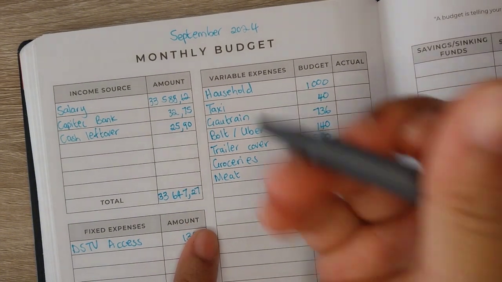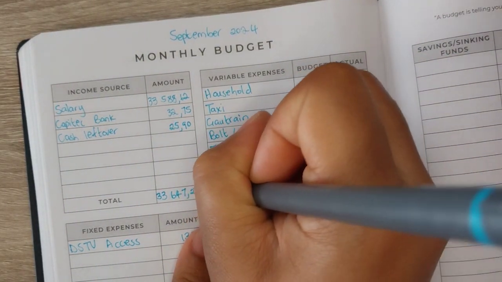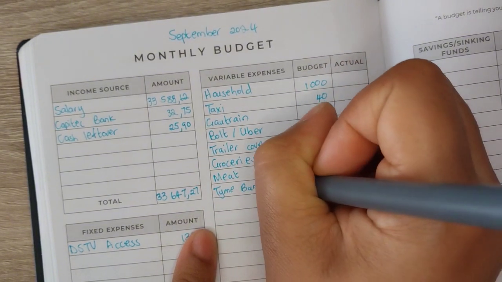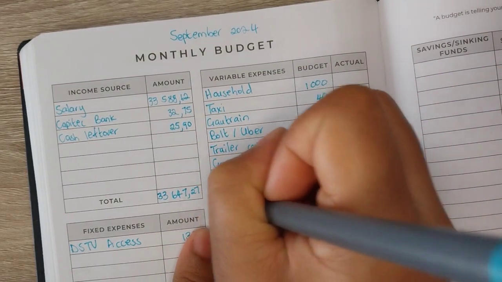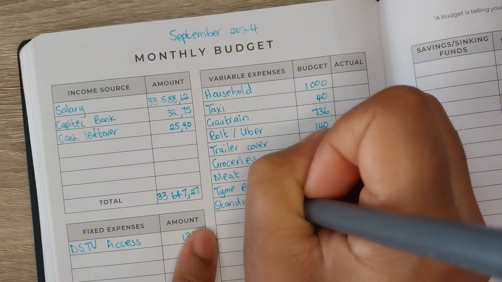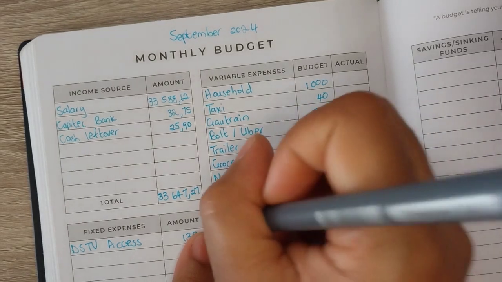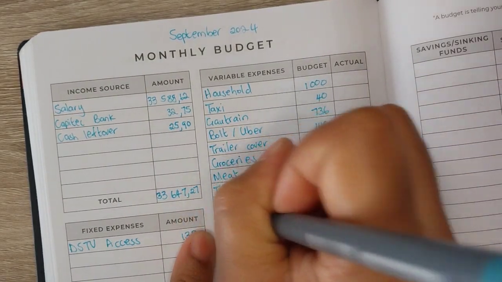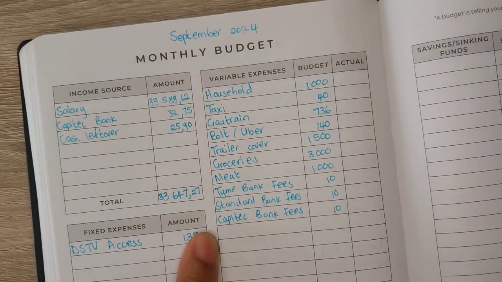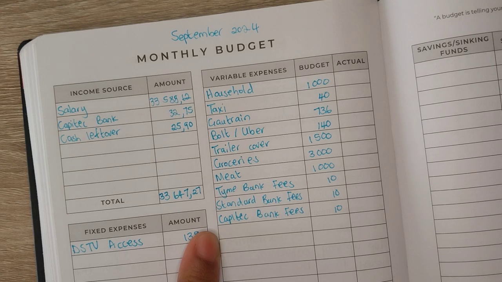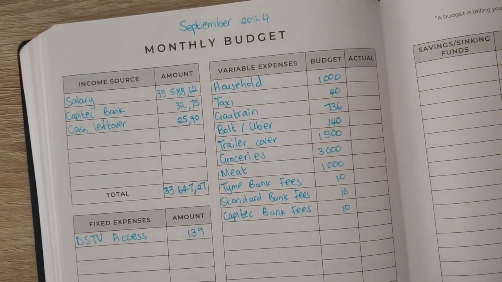And then I am going to have TymeBank fees. I am budgeting 10 Rand. Standard Bank fees, I am budgeting 10 Rand. And then Capitec Bank fees, I am budgeting 10 Rand. And then that is about it for variable expenses.